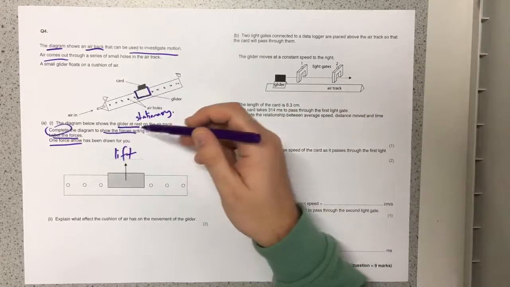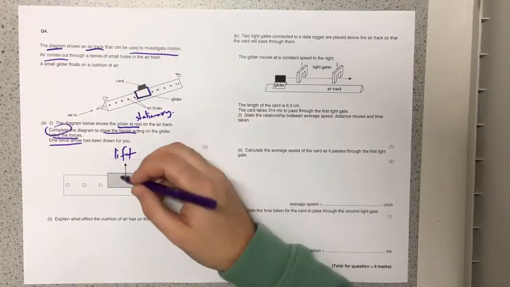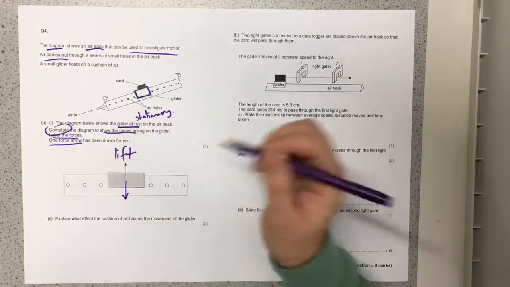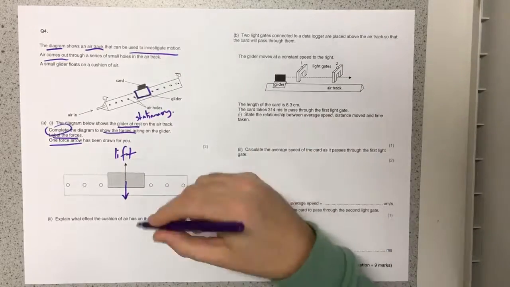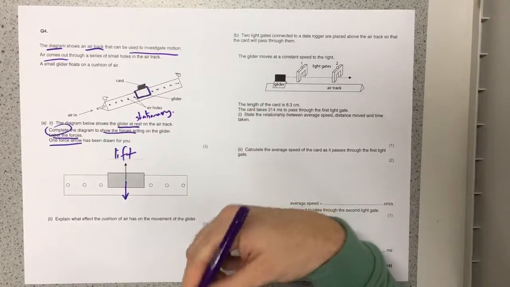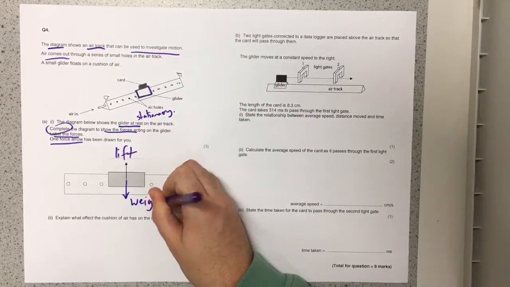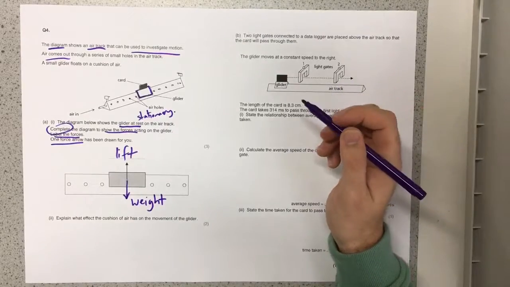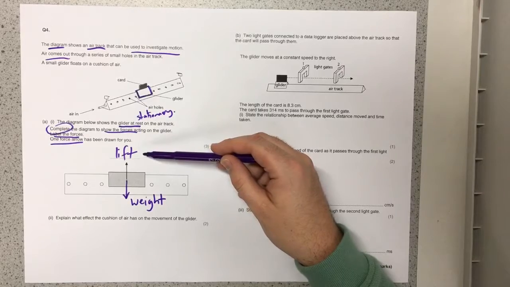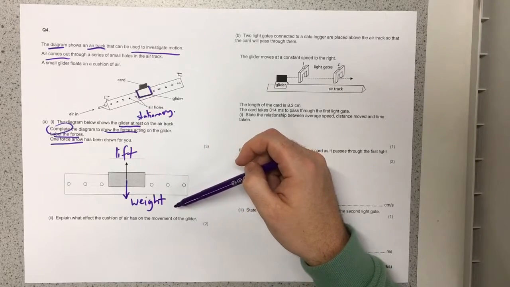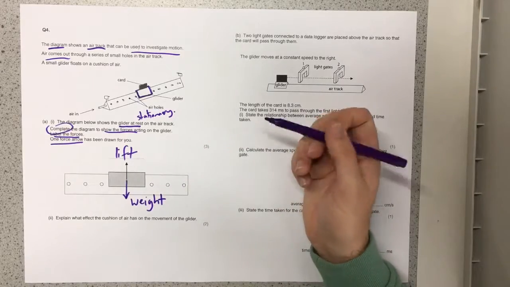Now, because it's at rest, we need to have another force that's balancing this force. So it must be acting down, and our arrow should be the same length as the arrow for lift. Now, if we've got a force acting down, then it's got to be weight. There's 3 marks here, one for writing lift, one for labeling this with weight, and one for making sure that the arrows are equal and opposite.